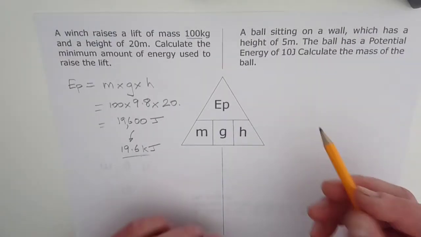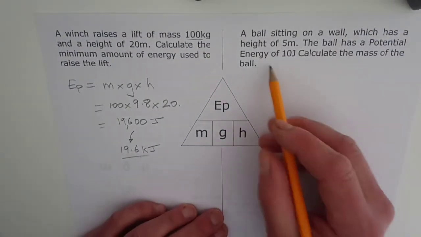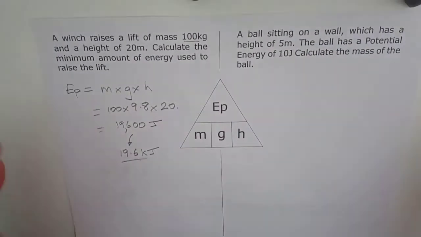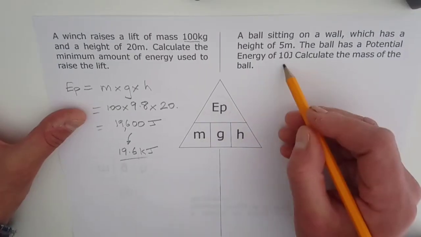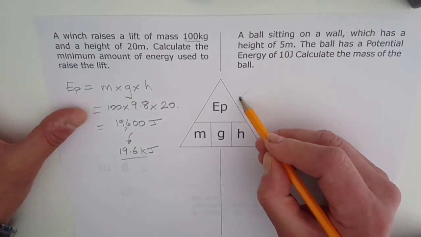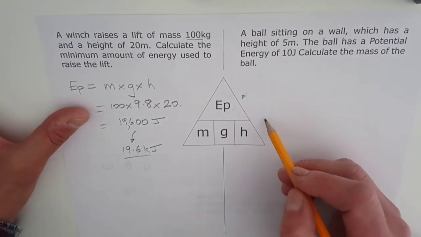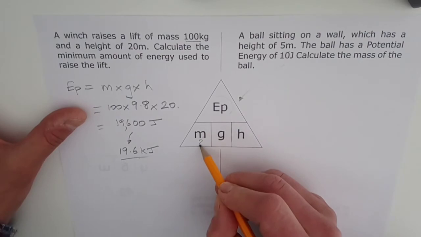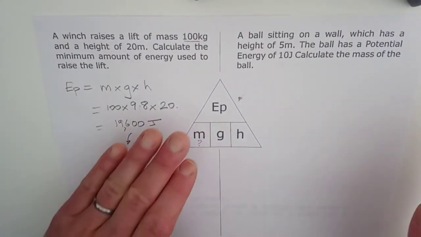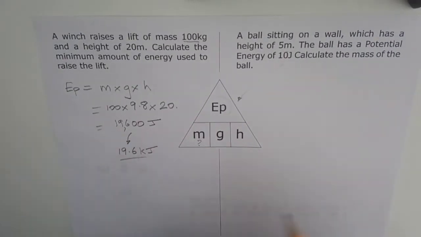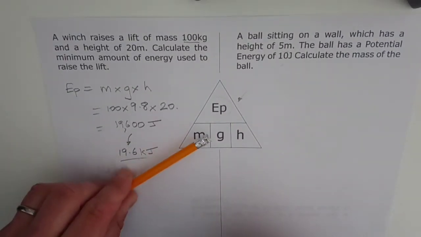Now, looking at the second question, this time we're looking at a ball that's sitting on a wall. It rhymes, that's good. Well done me. Potential energy of 10 joules. I have to think about that one there. Calculate the mass of the ball. So this time, what we don't know is the mass. Okay, so what we generally do is if you cover up the mass here, you can even do it with my wee pencil.